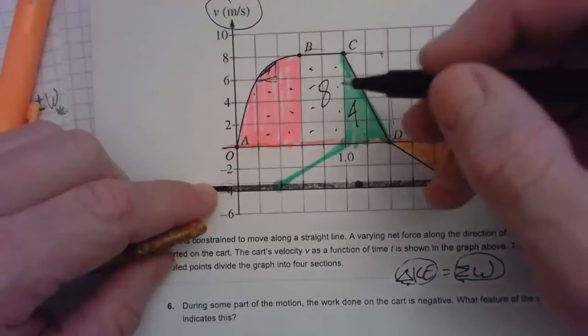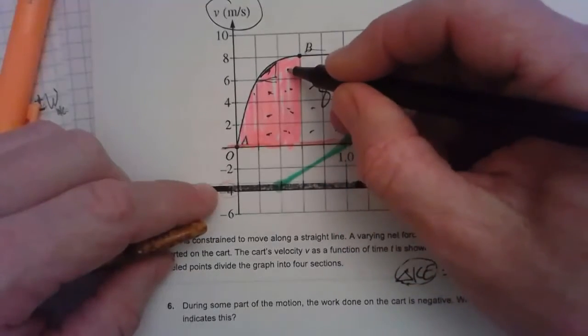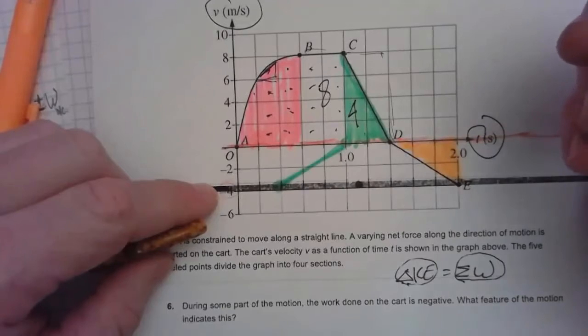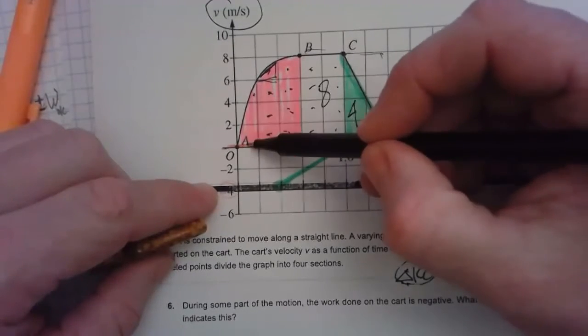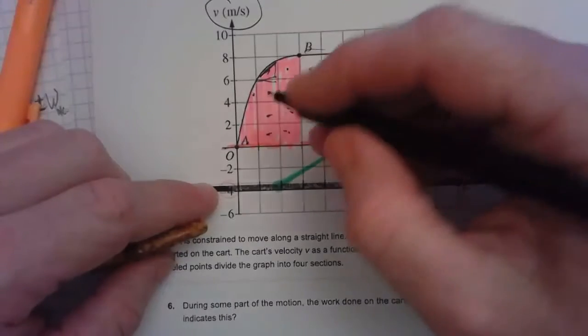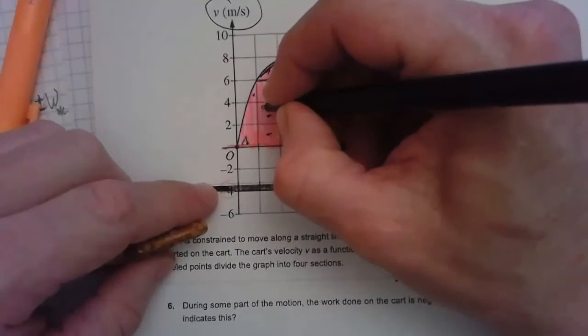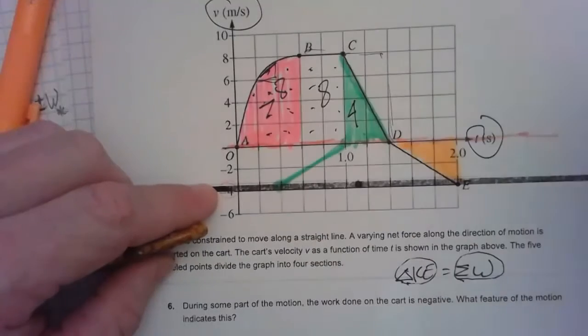So you could estimate a little bit. 1, 2, 3, 4, 5, 6. This is 7. I'm guessing that this and this would make 8. I'm thinking this is more than 8. So I would think this is greater than 8.